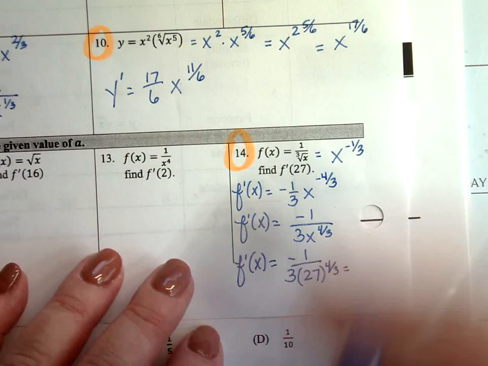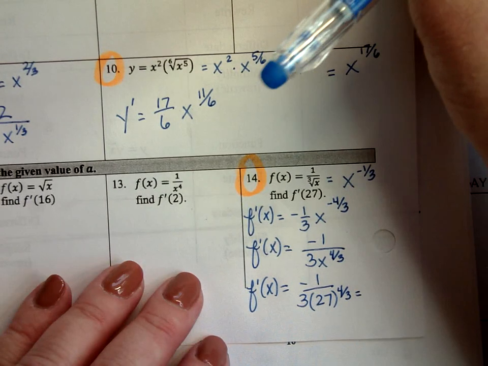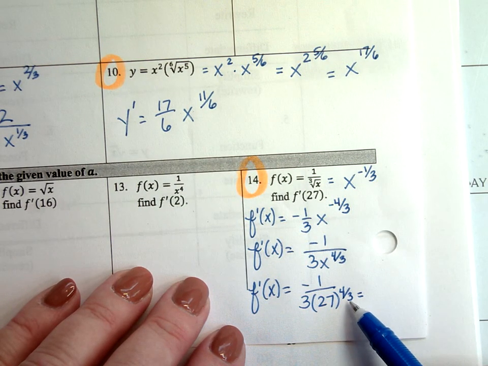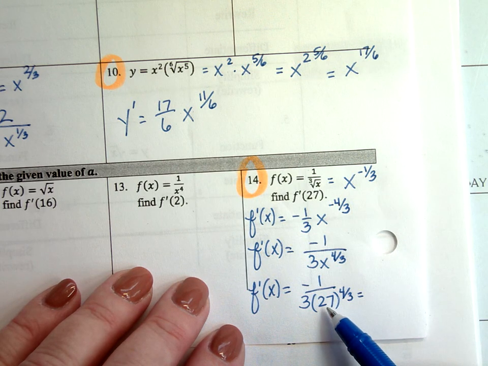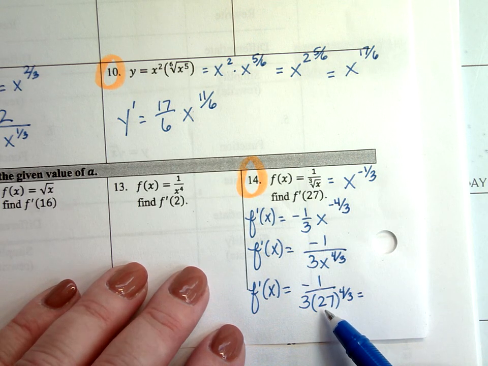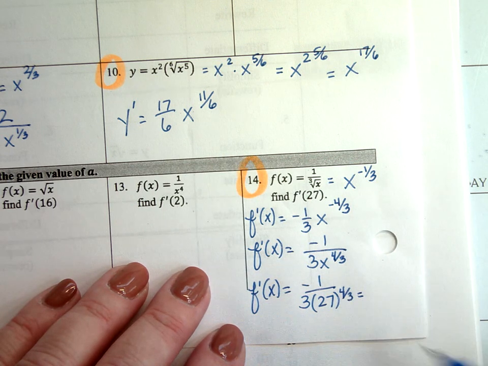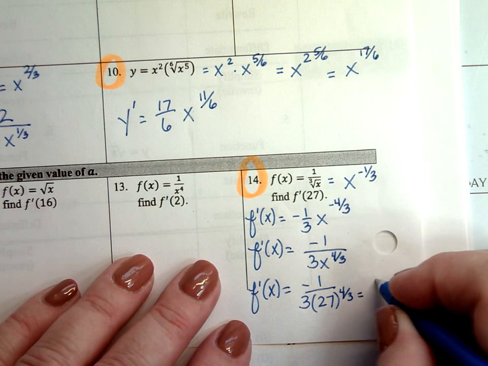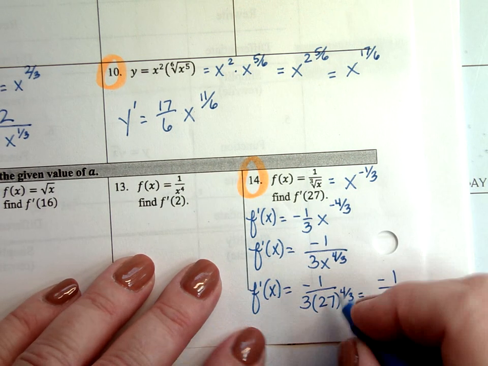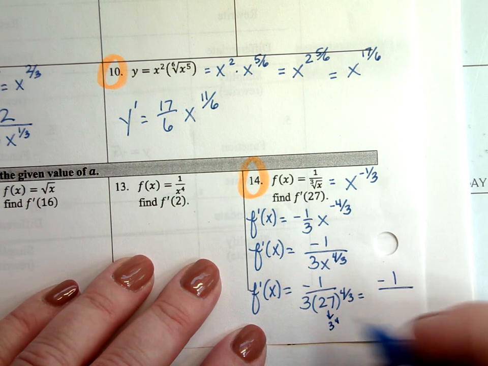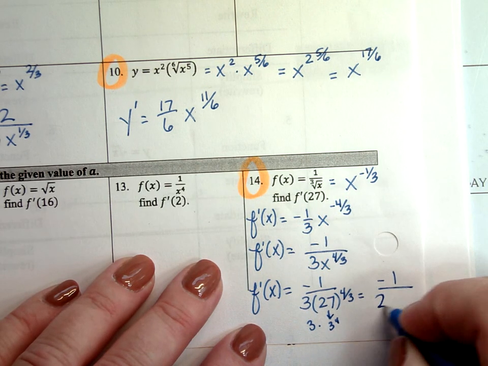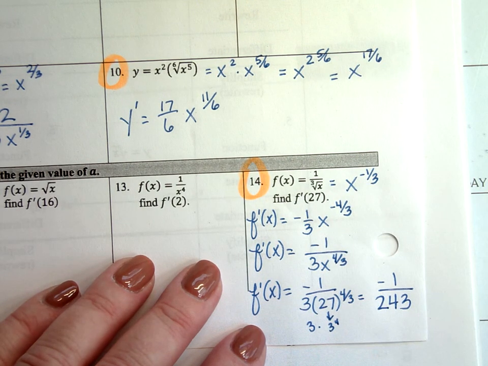So let me math with you a little bit here. All right, 27. I need to cube root it from the denominator here. The cube root of 27 is 3. And then I need to take 3 to the 4th power and figure out what that is. But really I have another 3 here, so it's really 3 to the 5th power. So if I go negative 1 over, this becomes 3 to the 4th. This is a 3. 3 times 3 to the 4th gives me 3 to the 5th. And that is 243. And there's your final answer for that. So they'll just find the derivative and plug in the number.